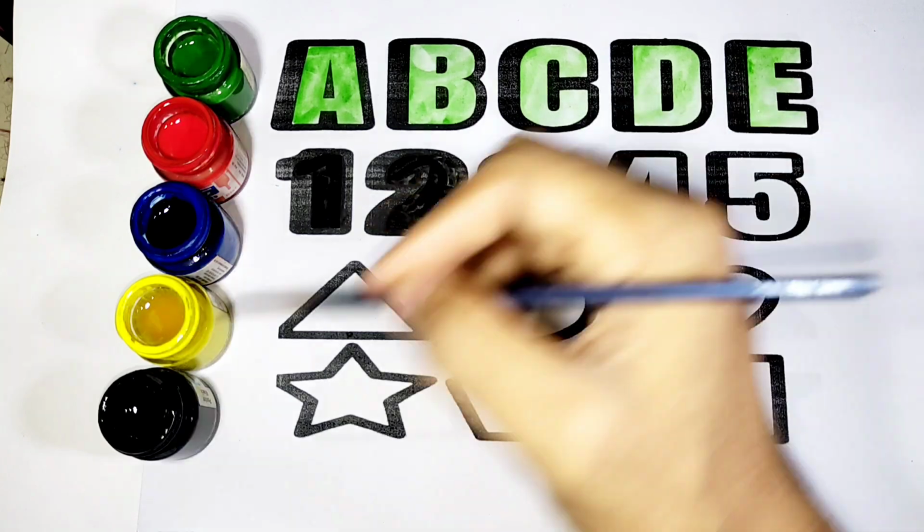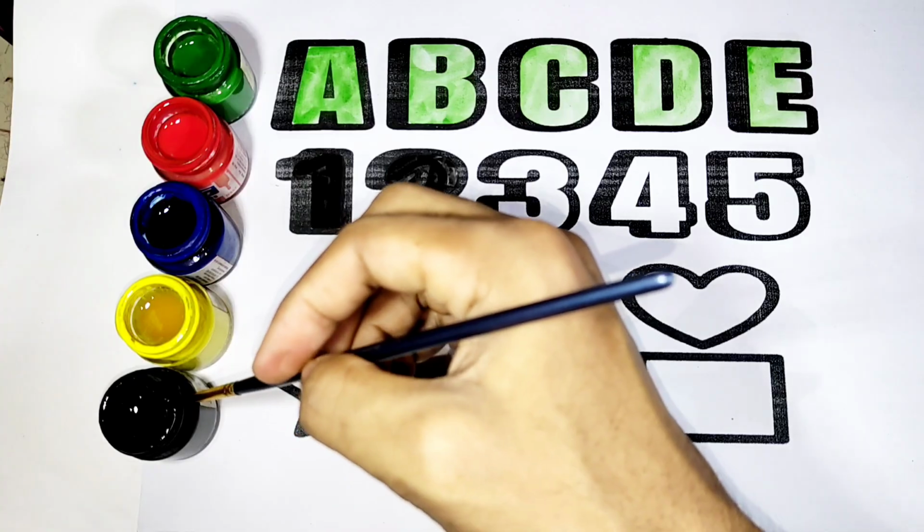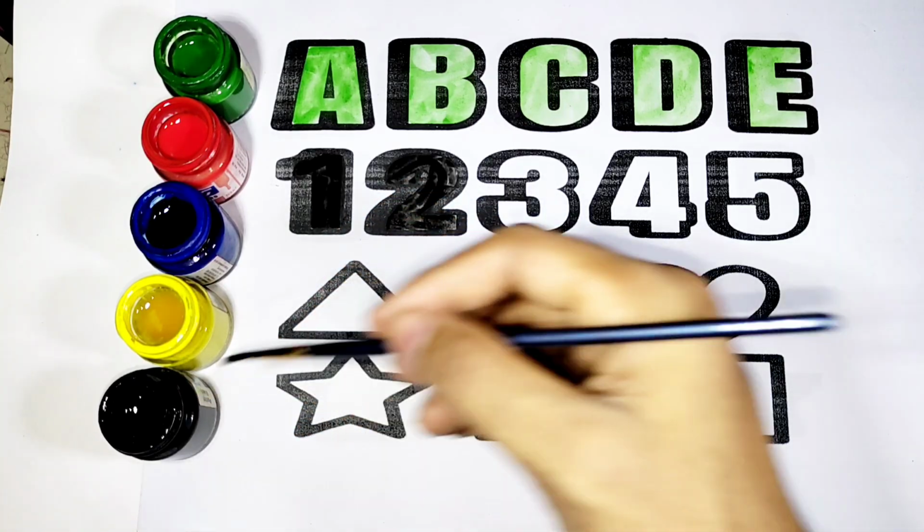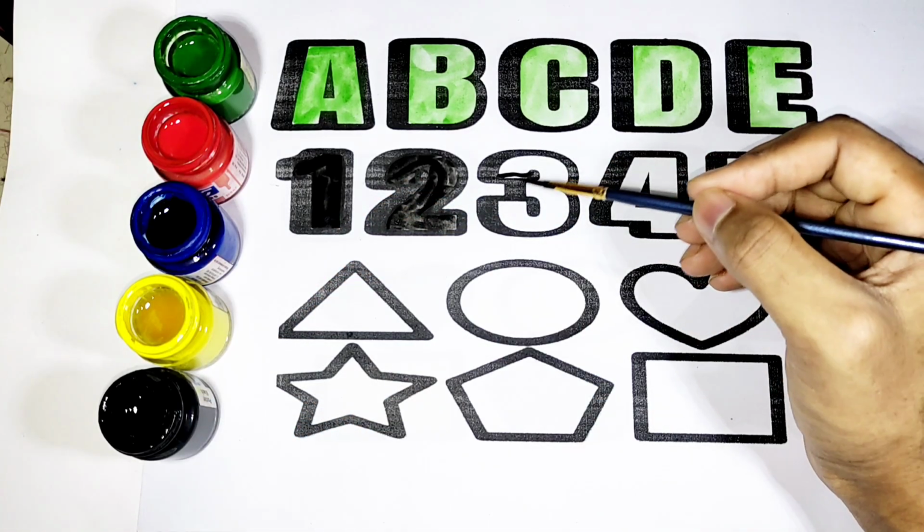The next one is 3. The number 3. We are again using black color.